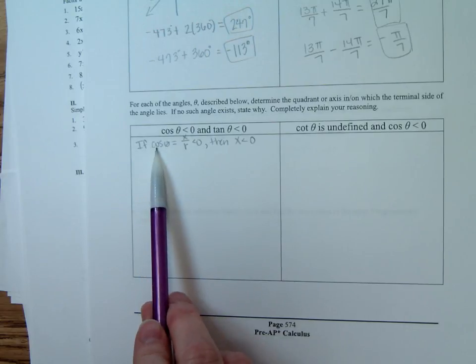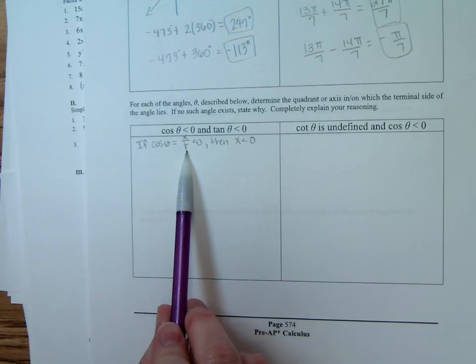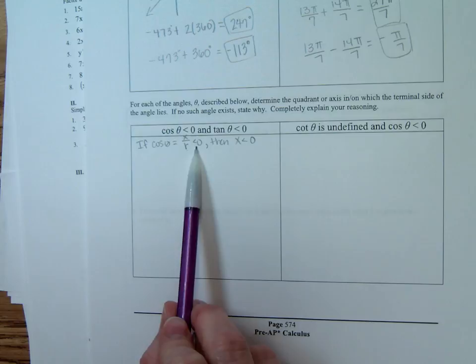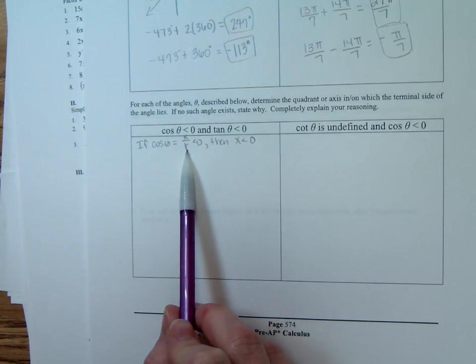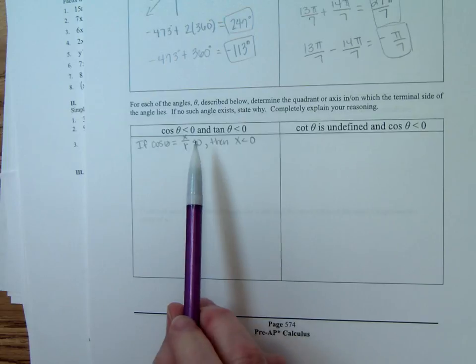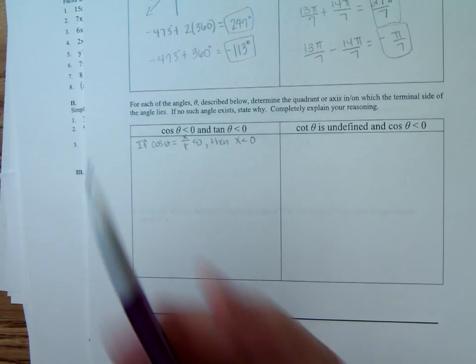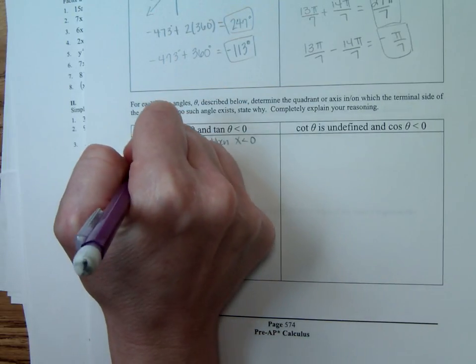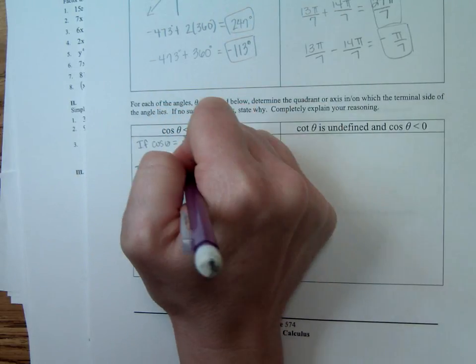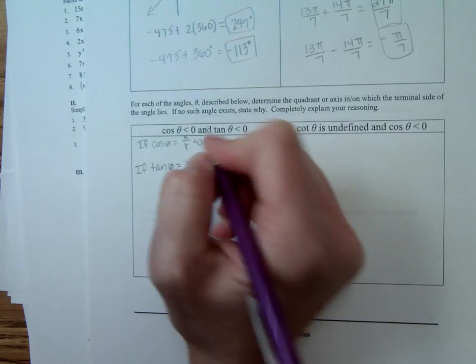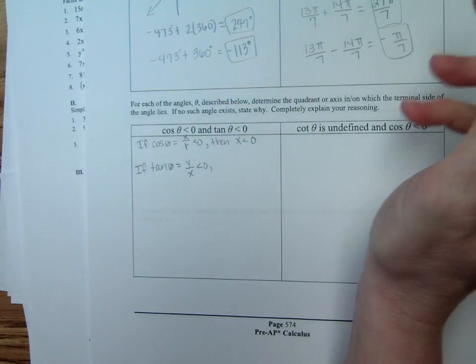All right, so cosine theta is x over r. That has to be less than 0. That means x has to be less than 0 because r always equals 1. R is your radius. It's a distance. It equals 1. Tangent also is equal to y over x. It also has to be less than 0.